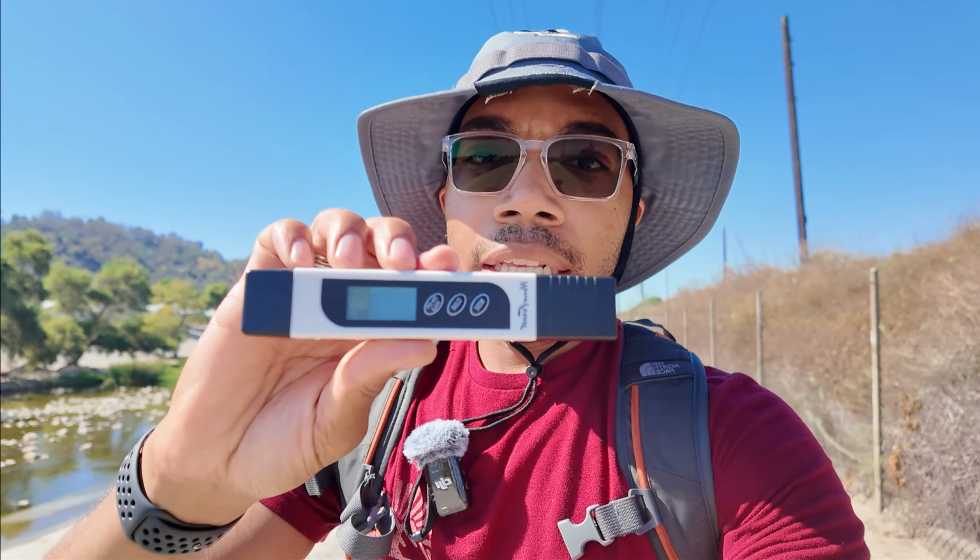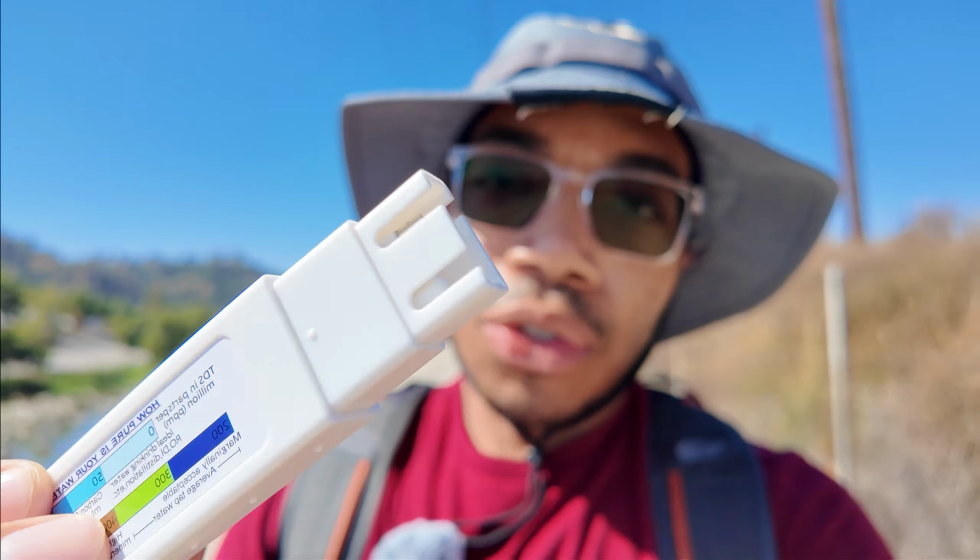This is the probe. It's fairly simple, pretty straightforward. There are 3 buttons: on, clear, and mode. If I open up the actual testing side, you can see there isn't much to it. There are 2 prongs in there, and as long as we have water that connects those 2, we can get a conductivity measurement. And so in a moment, I will be down by the river and we'll start taking some water samples.